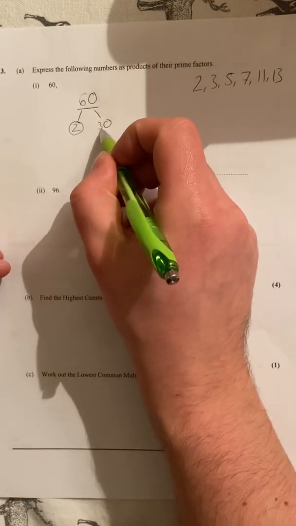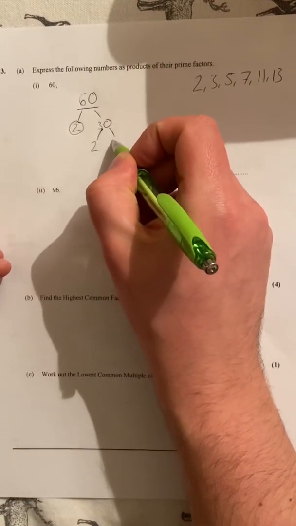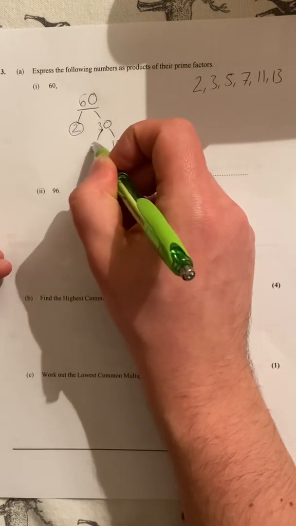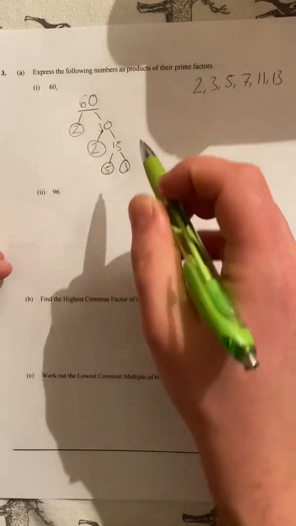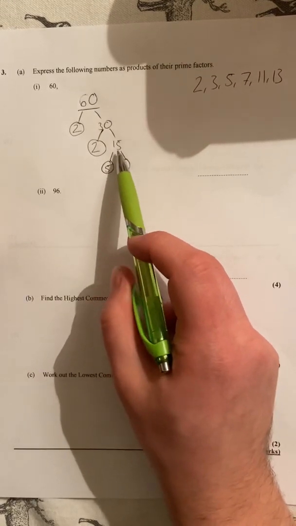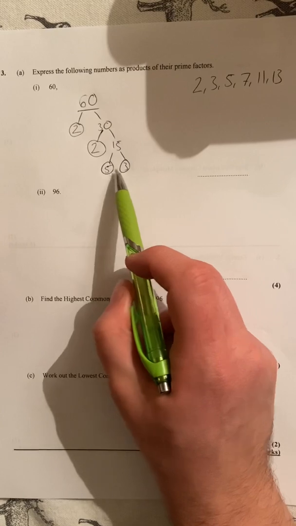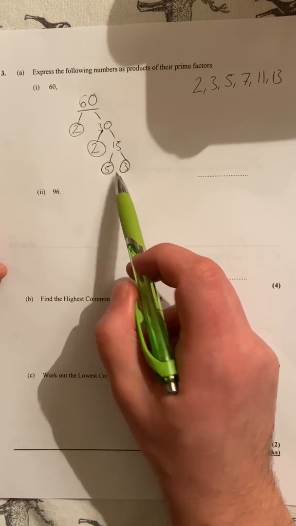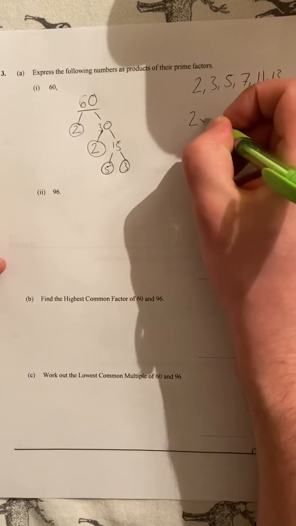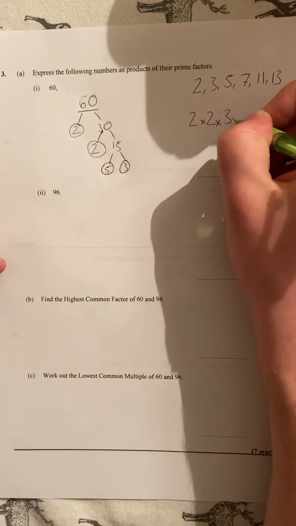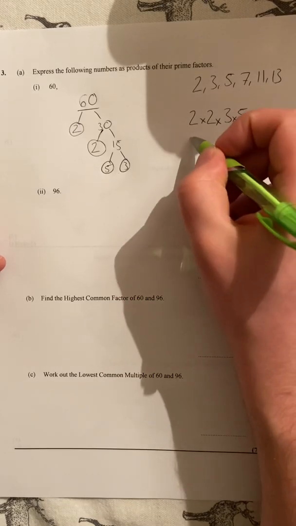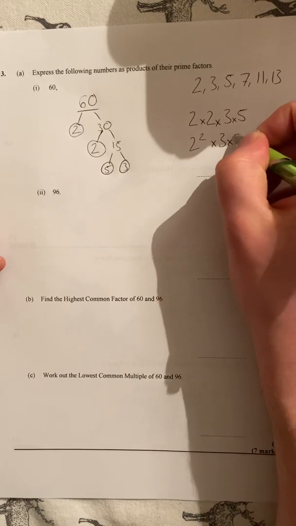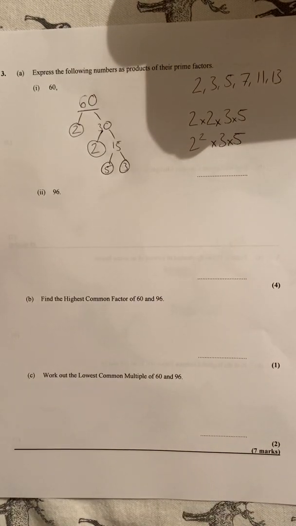So 2 and 30, 2 and 15, 5 and 3. Remember, we're looking to get down to a stage where both factors of a number are prime. These two numbers are both prime. They're both factors of 15, therefore that's the stage we stop at. We've got 2 times 2 times 3 times 5, which is 2 squared times 3 times 5. That's your final answer.